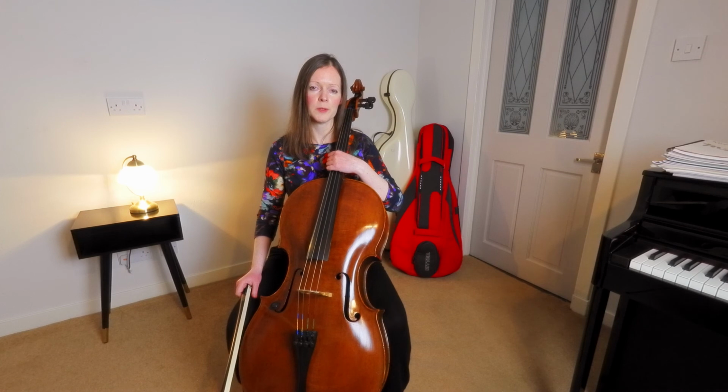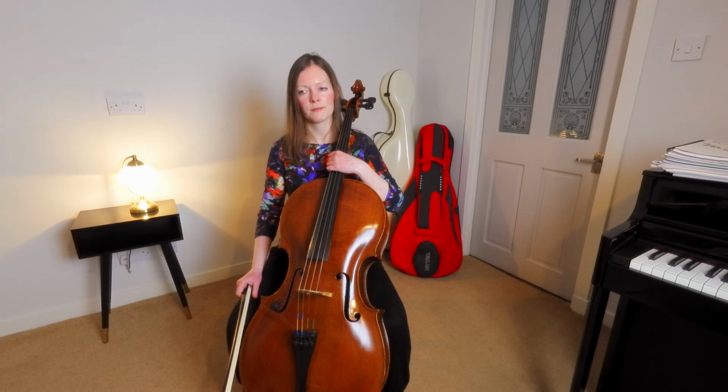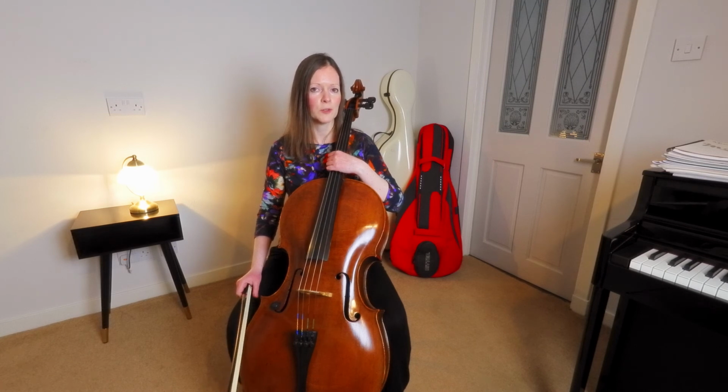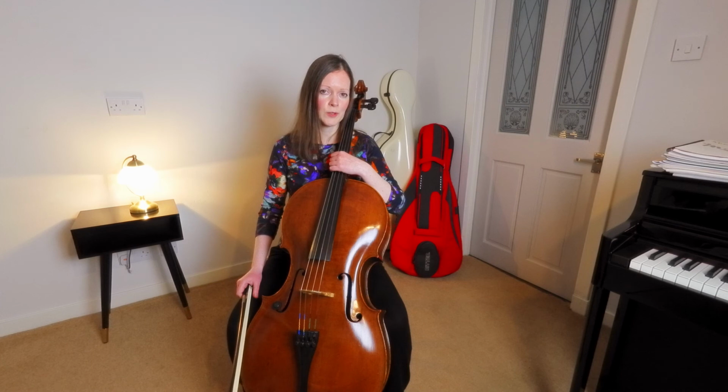So from a personal perspective, for me, the cello has brought a lot of joy to my life, a lot of fun. It's been a lot of hard work, but I really love this instrument. And if you really love the instrument that you're playing, I would say that that's half the battle. It's also brought a lot of humour to my life because, as well as playing solo, I've played in orchestras, I've done a lot of chamber music, so string quartets, piano trios and so on.